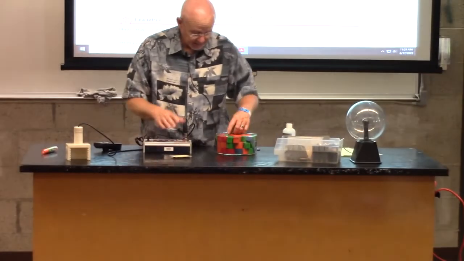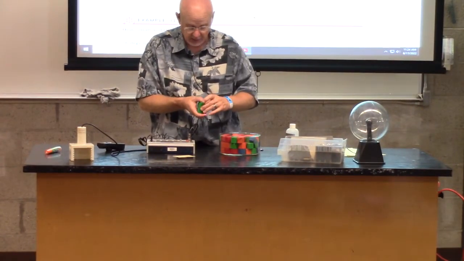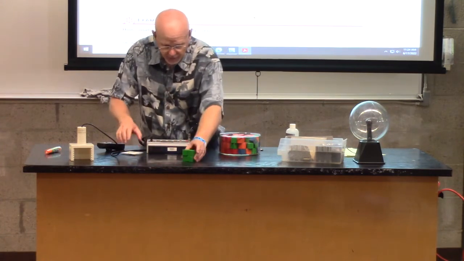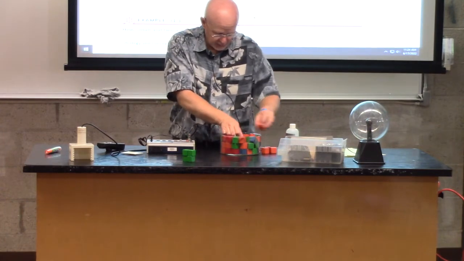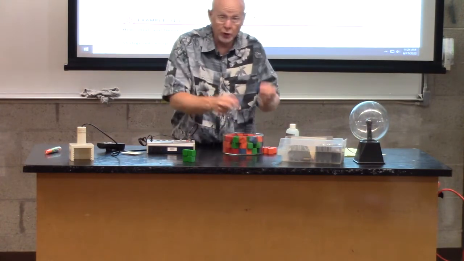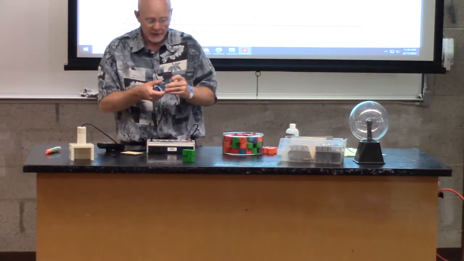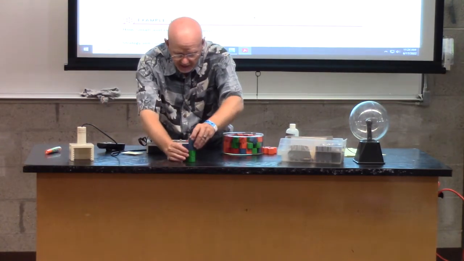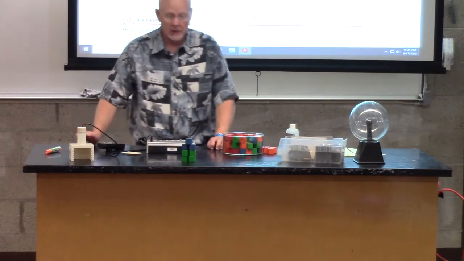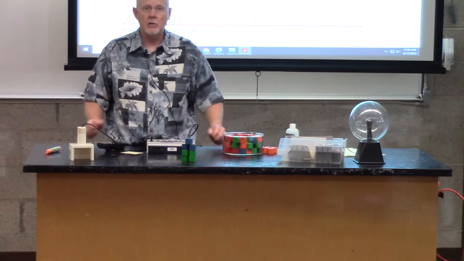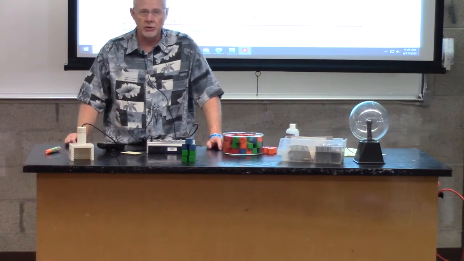Let me pick these green blocks to represent neutrons, and let me do the blue blocks to represent protons. And so if I was looking at lithium-7 here, I guess this is how I would structure it. I would say, all right, I got 3 protons and 3 neutrons.